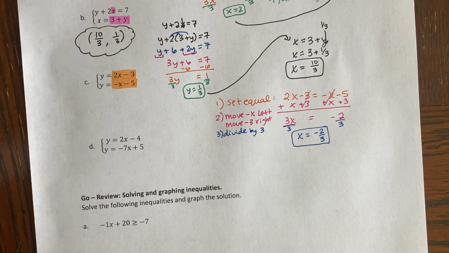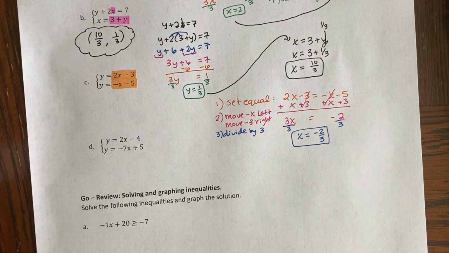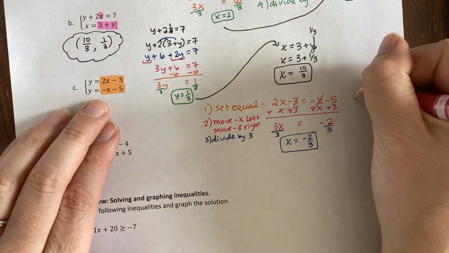I will then substitute that in to one of my equations. When I substitute that in, I can pick either equation.